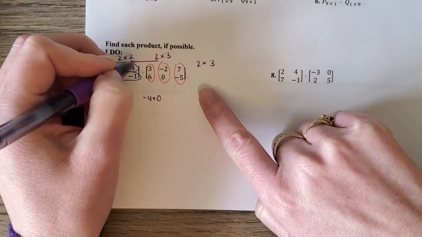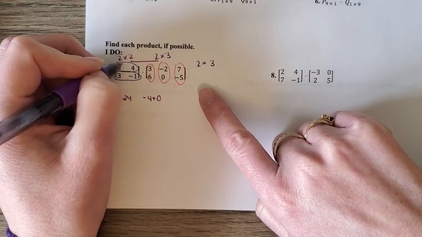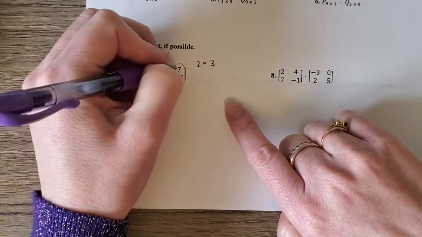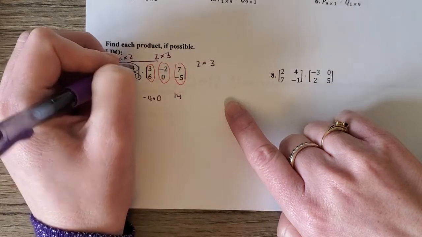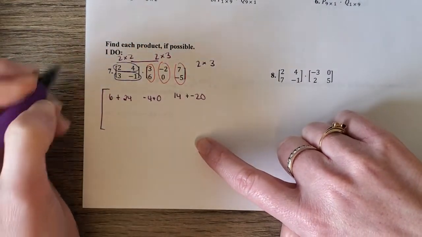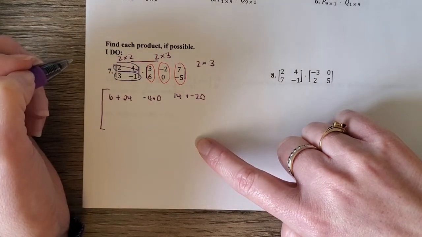And then we're going to do the same thing again, stick with the first row first, and the first row ends up in the first row. The 2 times the 7 is 14. The 4 times the negative 5 is negative 20. And now we can cross this row out. We're going to do the second row.